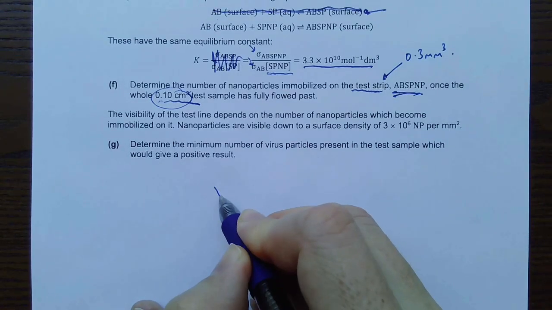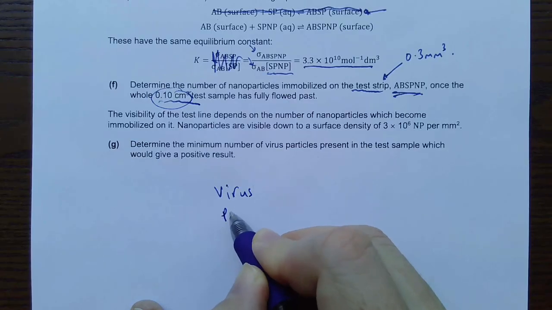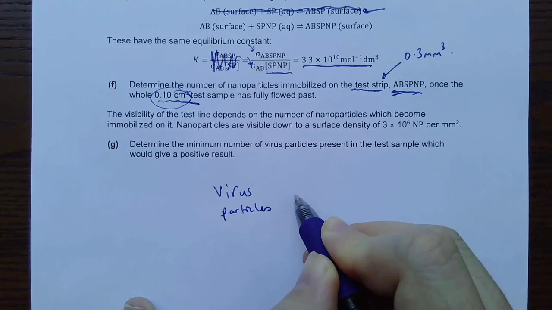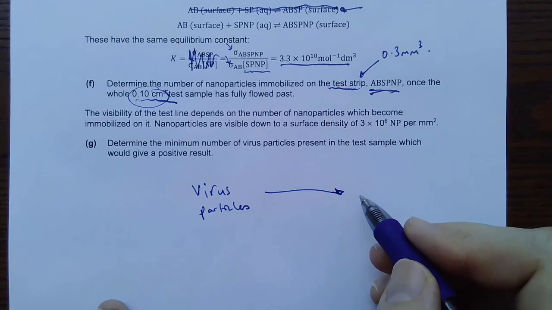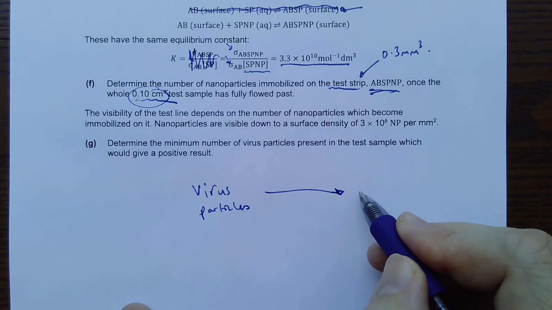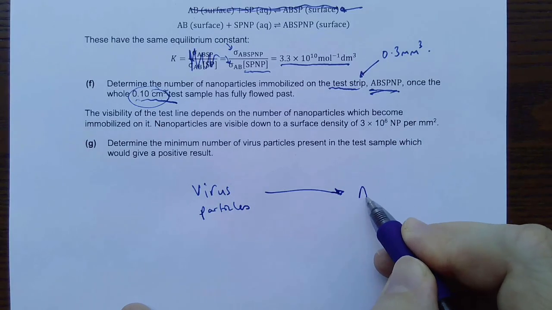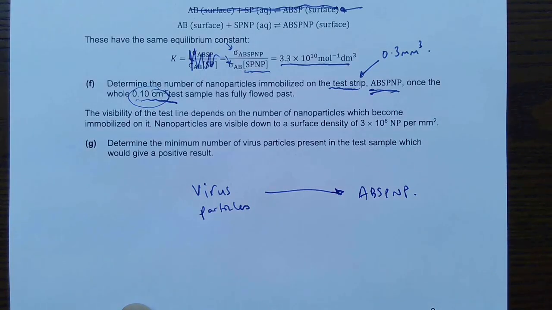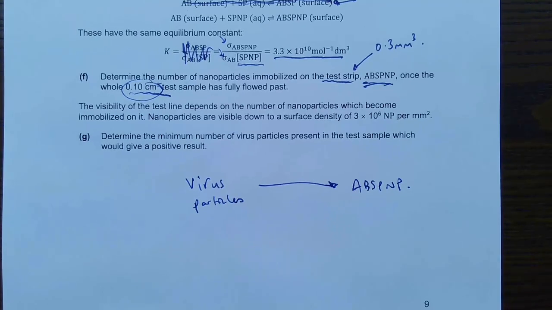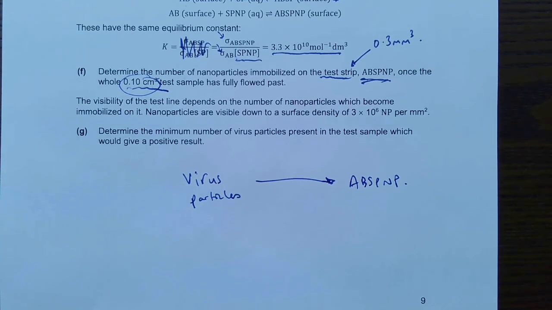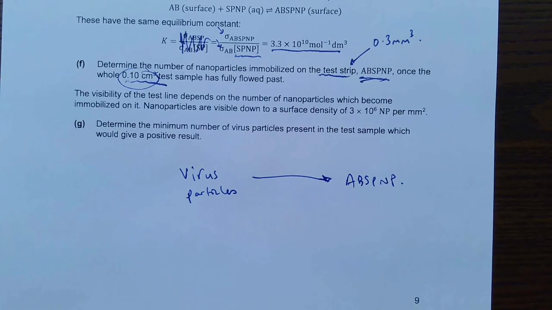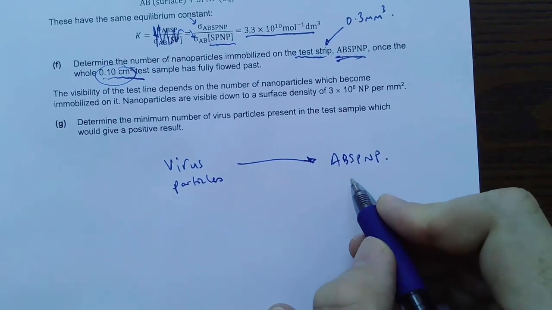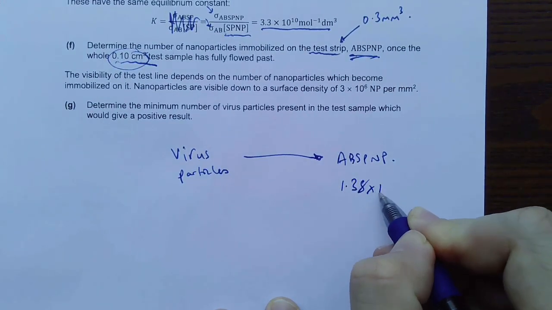So we start with the virus particles. And the virus particles give us, at the end, the ABSPNP. Okay? And I've just worked out somewhere, where's my answer gone? That my number of these is 1.38 times 10 to the power of 7.